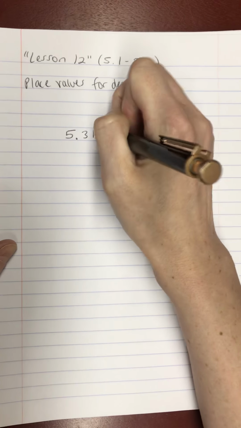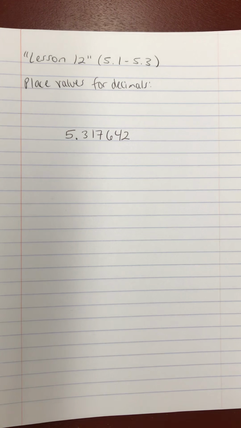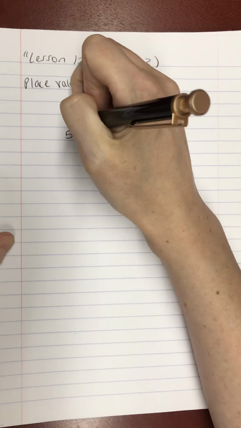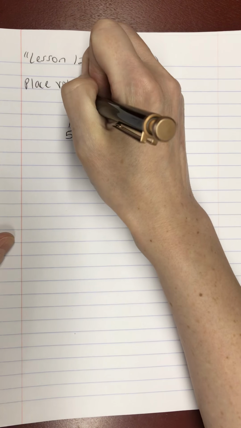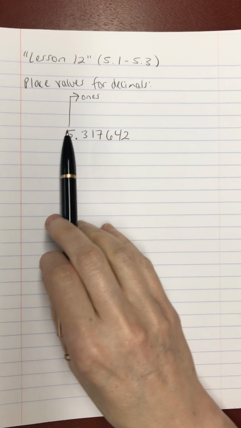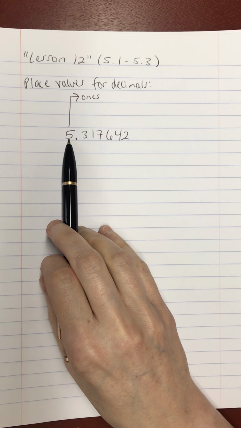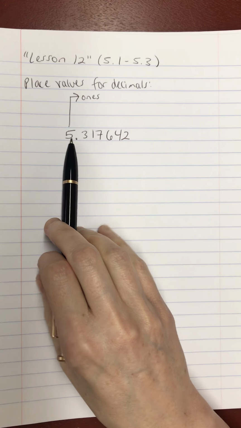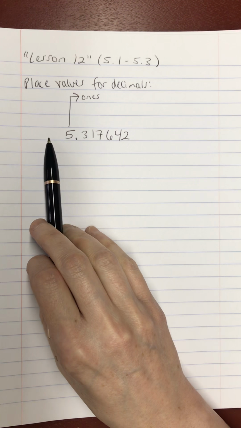5.317642. I'm trying to make sure I pick digits that are all different so that when I refer to them, there's only one of them up here. You already know that this right here is called the ones place. Again, we talked about that at the beginning of the semester. Anything to the left of the decimal, the first number there would be the ones position, and then going left even more, it would be tens, hundreds, thousands, etc.